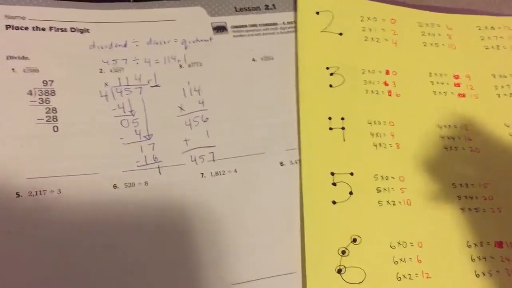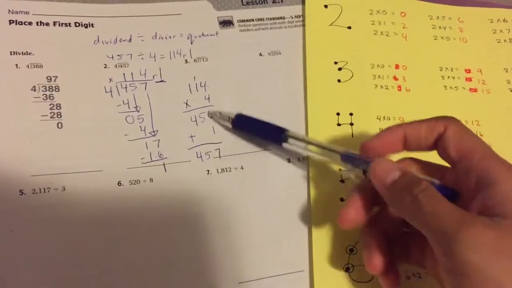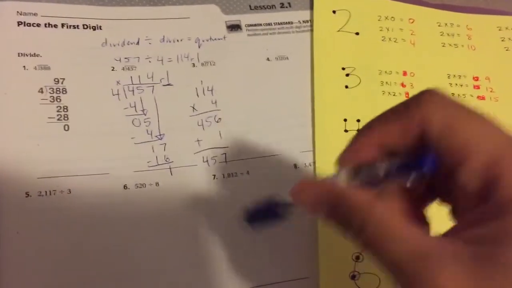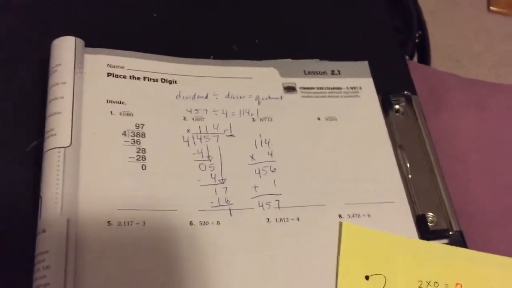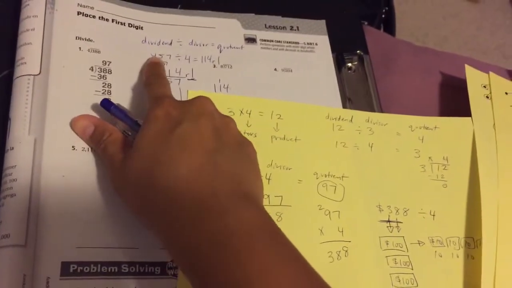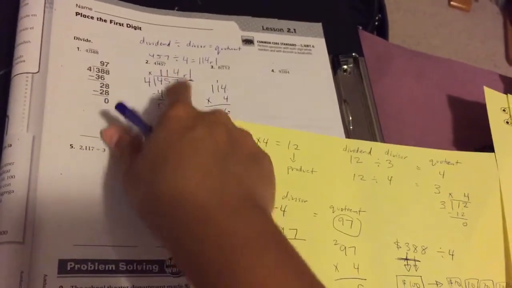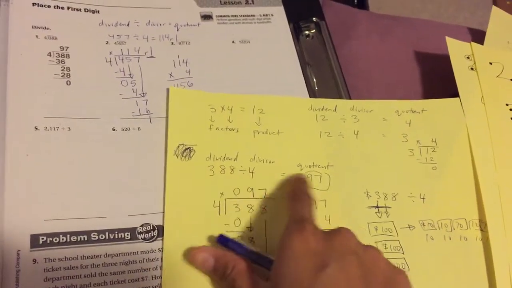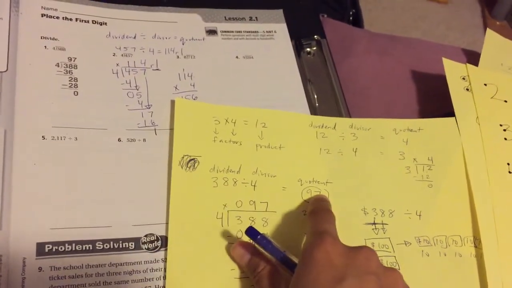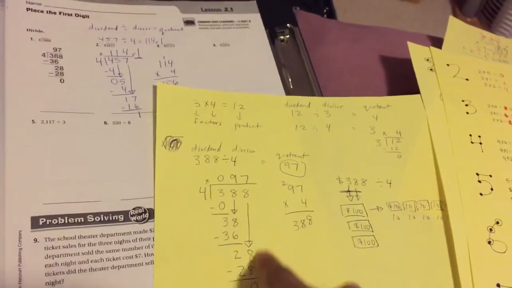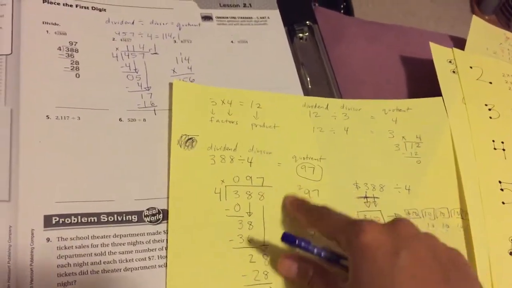As you can see, I'm writing nice and neat, and I'm showing all of my work, and this is not enough space for me. So what I'd highly recommend is to use your math journals so that you could show all of your work. I do want you to label your dividend, divisor, and your quotient, both left and right, as well as solving it. And then I do want you to multiply it out. So you could see I wrote the dividend, divisor, and quotient. I wrote it left and right as well as the standard algorithm, and then afterwards I multiplied it.